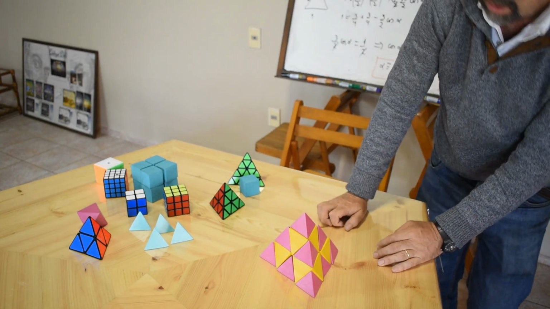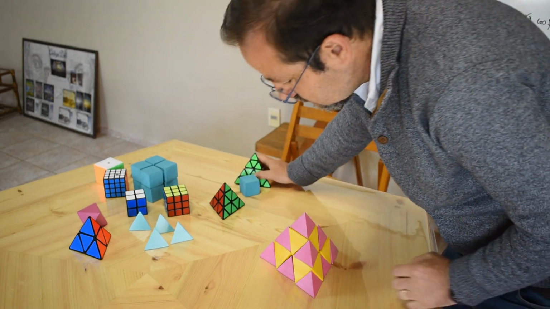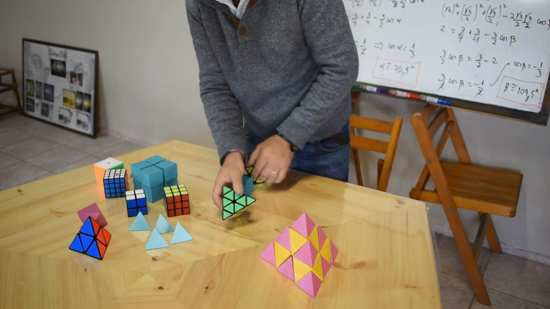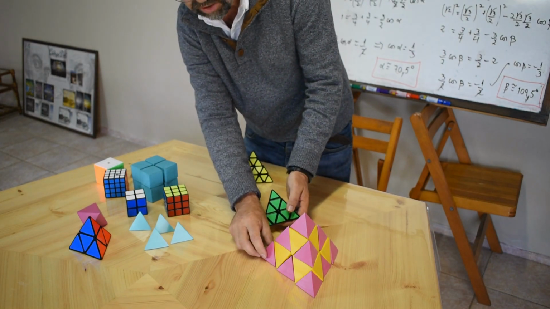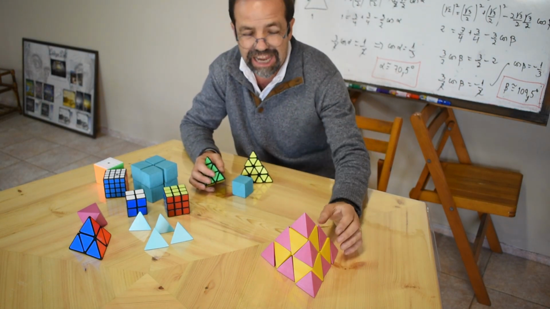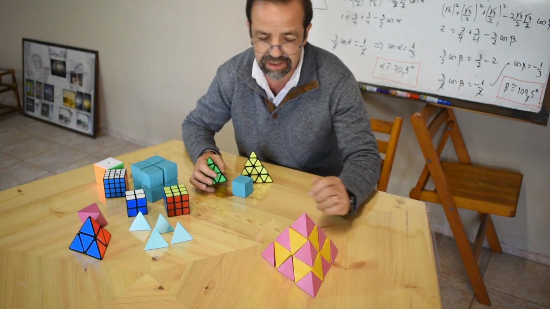So this is a three-sided tetrahedron. We need 4 octahedrons and 11 tetrahedrons.